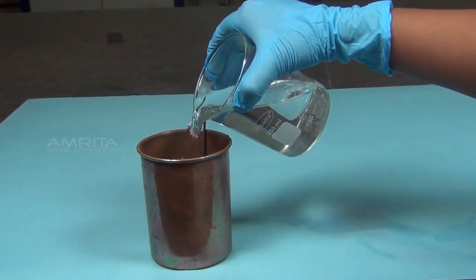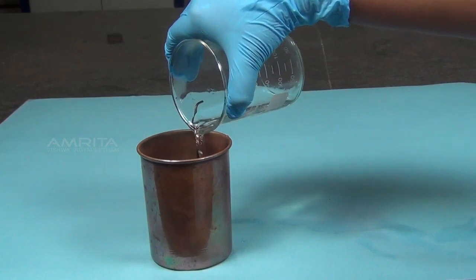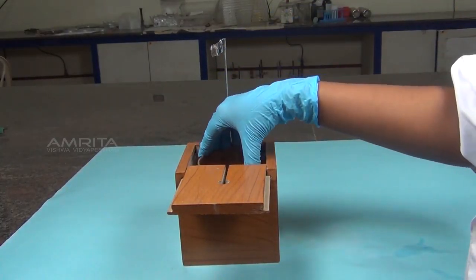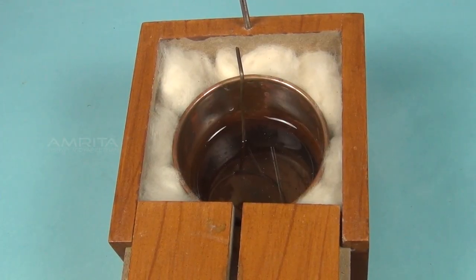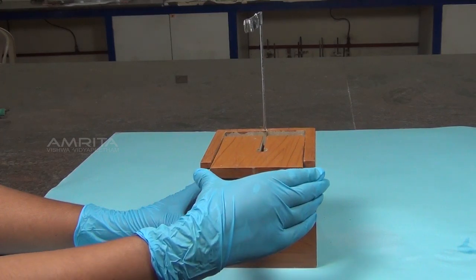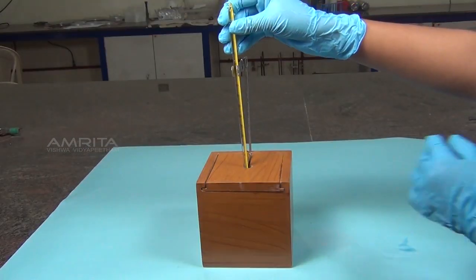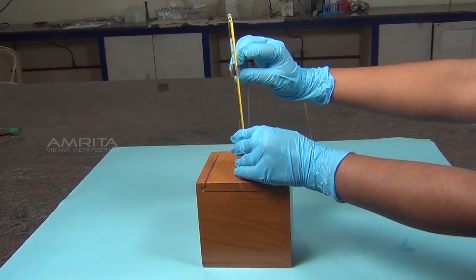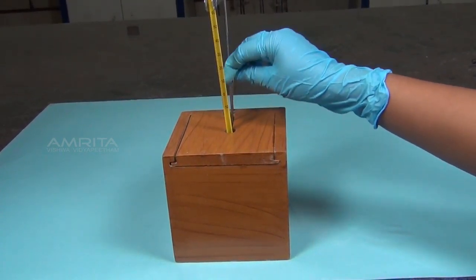Procedure: fill about two-thirds of the copper calorimeter containing the stirrer with hot water of about 80 degrees Celsius. Place the calorimeter inside the wooden box. The space between the wooden box and calorimeter is filled with cotton to avoid heat loss. Close the wooden box with its lid. Suspend the thermometer inside the hot water in the calorimeter from the clamp and stand. Stir the water continuously to make it cool uniformly.